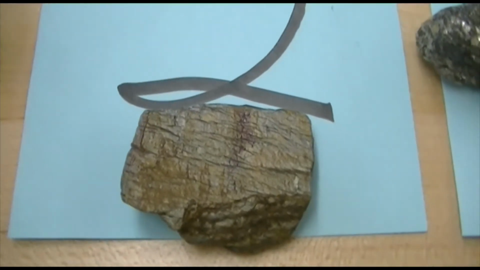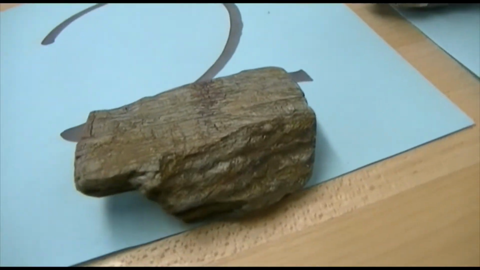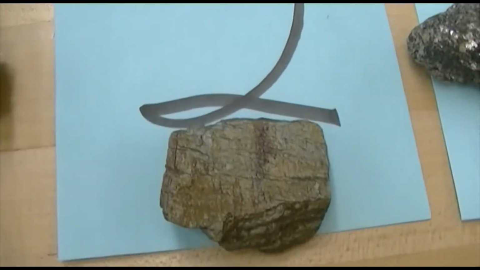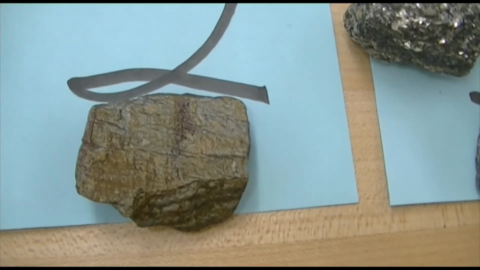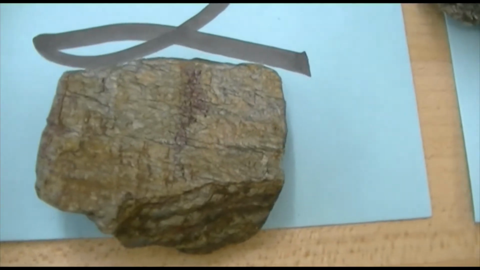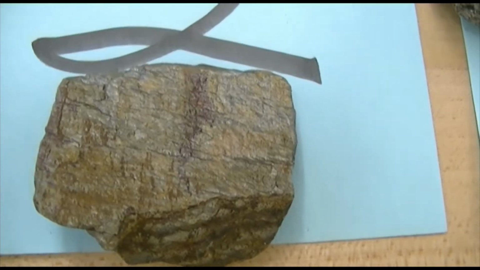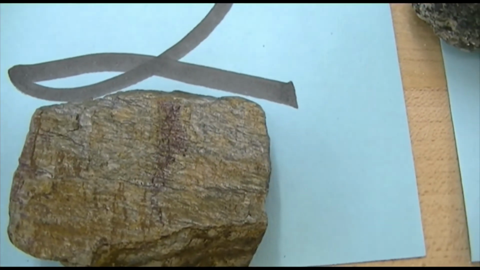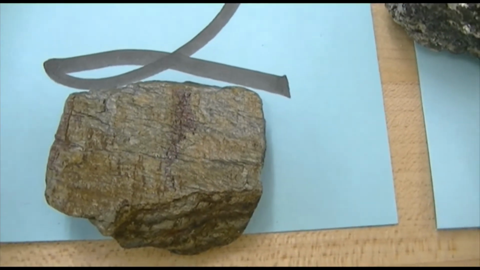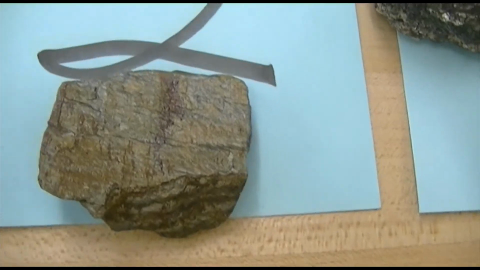This is foliated. It has layers to it. Its foliation type is phyllitic. Mineral content, clay minerals. Its parent is a slate, or was a slate.